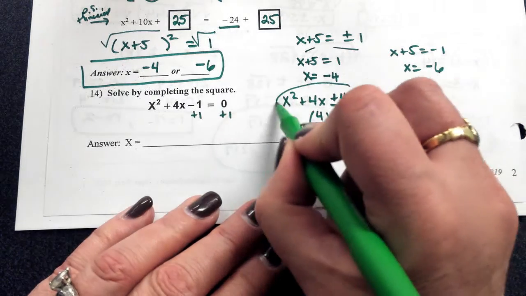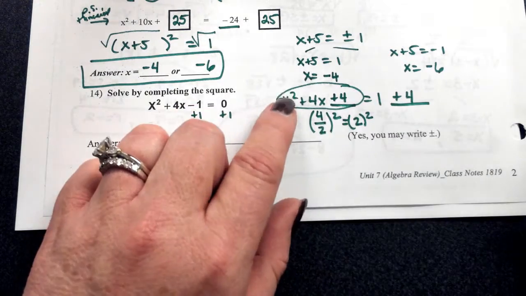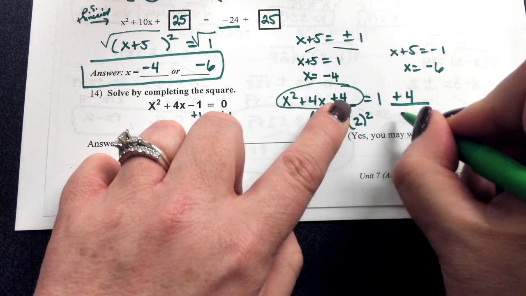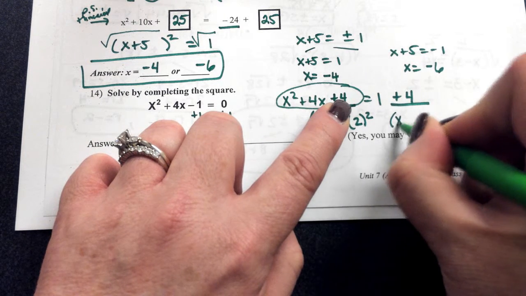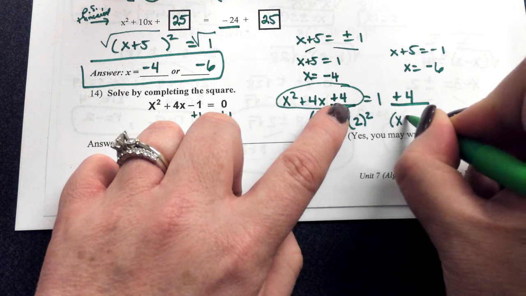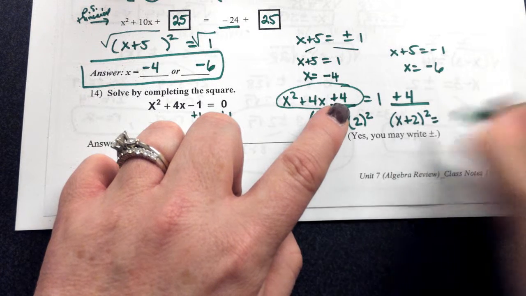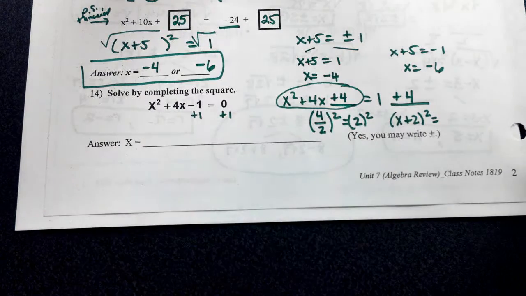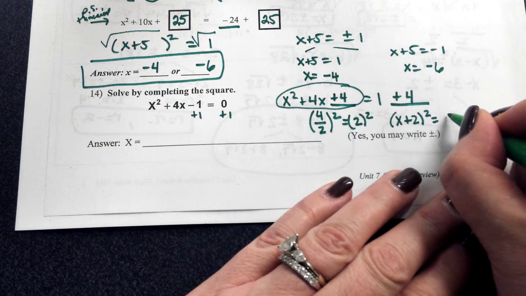So now I want to factor the left-hand side. What does x squared plus 4x plus 4 factor into? x plus 2 squared. Equals, what's 1 plus 4? 1 plus 4 is 5.